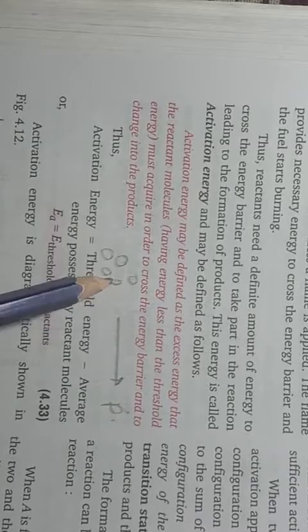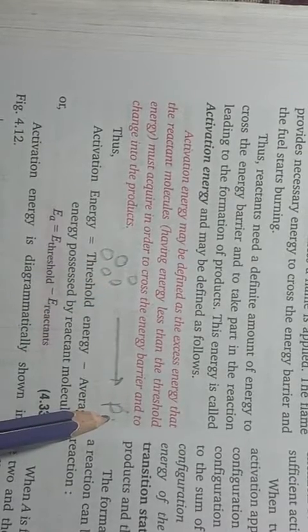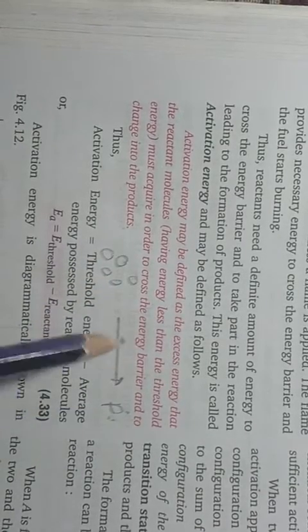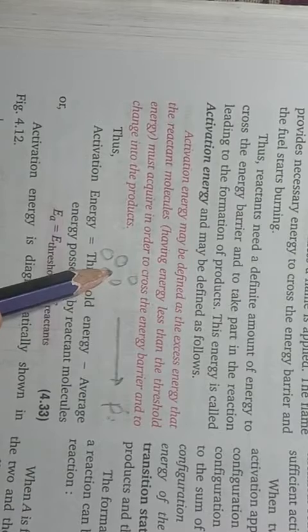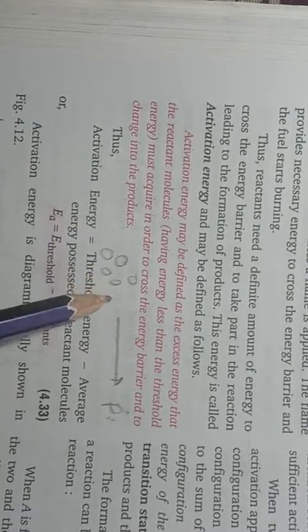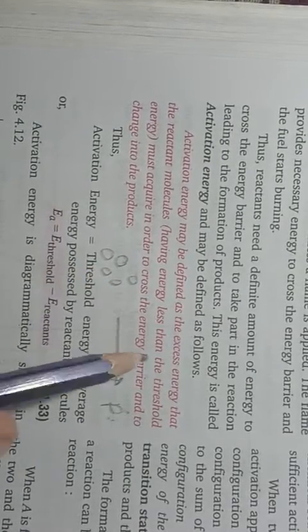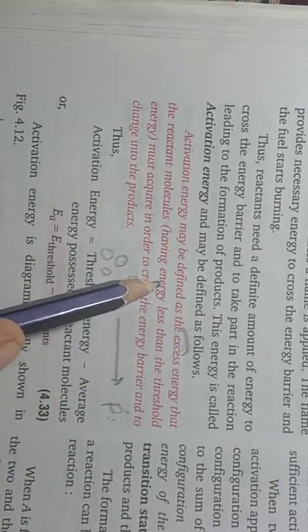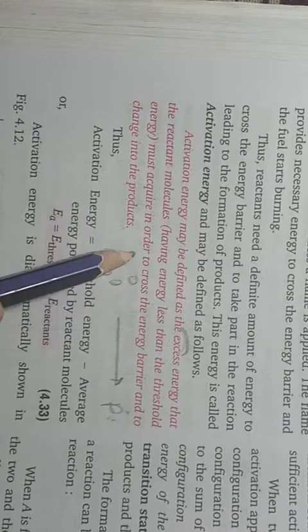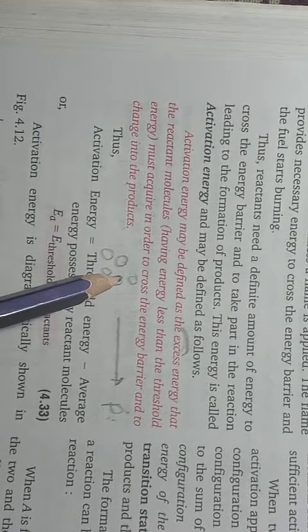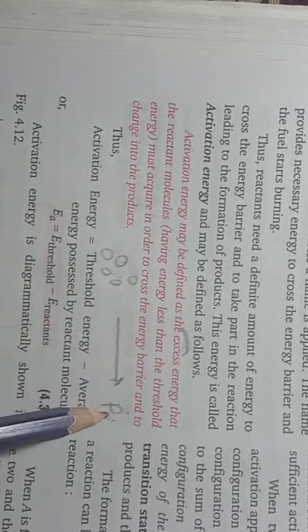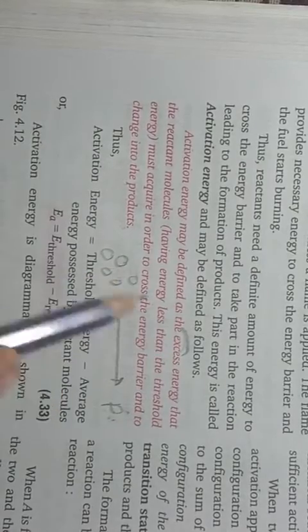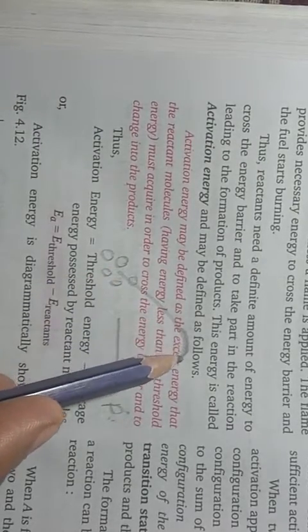All molecules of the reactant are not going to change into the form of product because they have different amounts of energy. And each reaction has a certain energy barrier. So when reactants convert themselves into product, they have to cross this particular energy barrier.